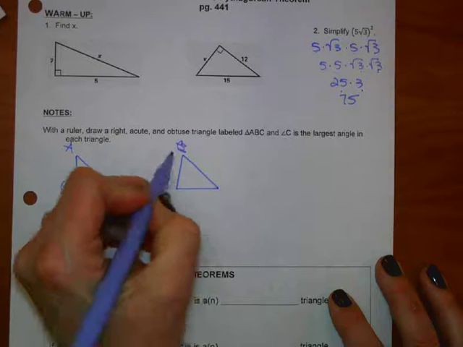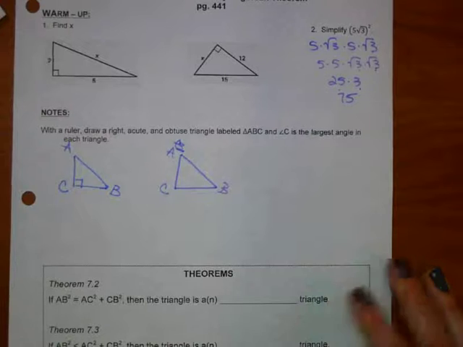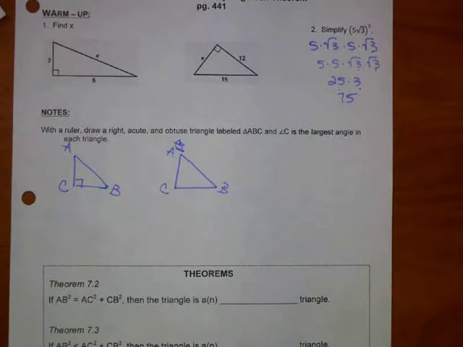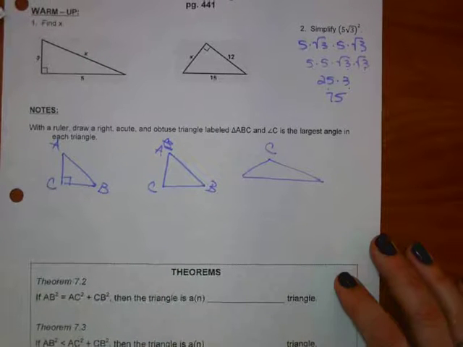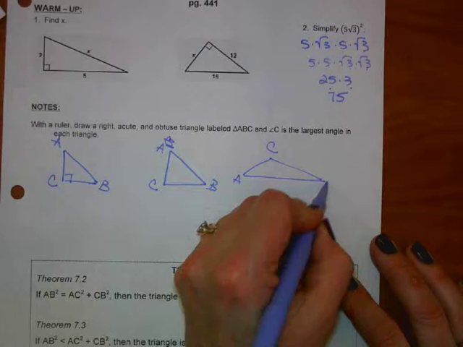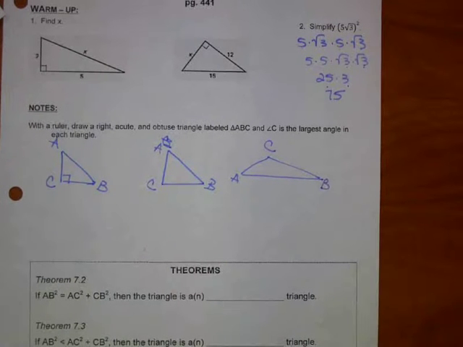It doesn't really matter. You get the idea. And then obtuse is easy. Just kind of draw an obtuse triangle. C is the biggest one. A and B. I don't even know why that's there, to be honest with you, but it's got to have some relevance somewhere.